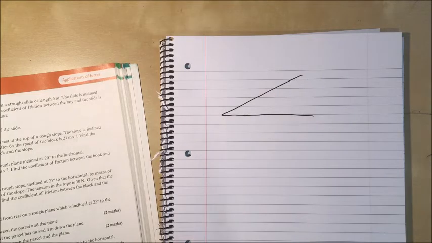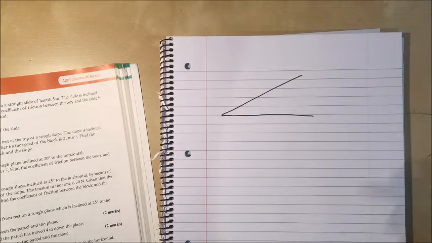I think the real lesson to learn from this one, though, is it doesn't matter what they're asking us for. This time is to find the coefficient of friction and the acceleration. It doesn't matter what they're asking us for, the method that we're going to use is the same. So we read the question, we kind of ignore what they're asking us, we go through all the same motions, and then we go back to what they're asking us.